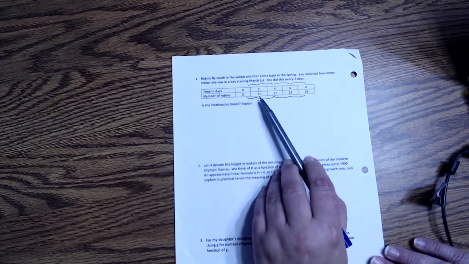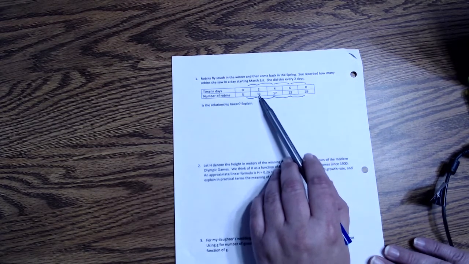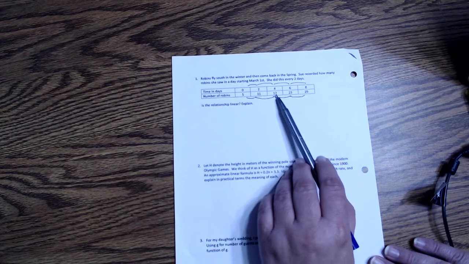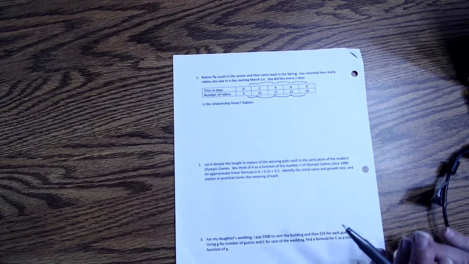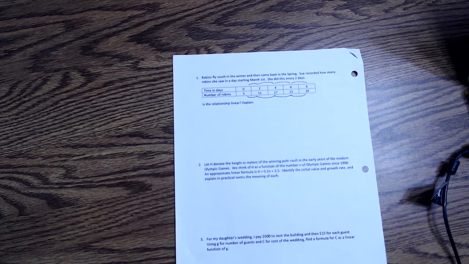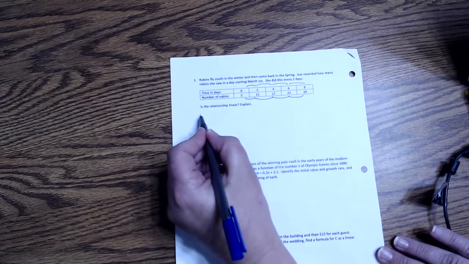Maybe a little bit harder, but we could always subtract. 11 minus 5 is 6. 17 minus 11 is 6. 23 minus 17 is 6. 29 minus 23 is 6. So those are consistent. Let's see, is that a linear relationship? So we could say yes.